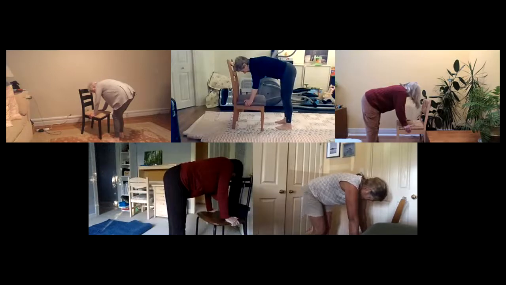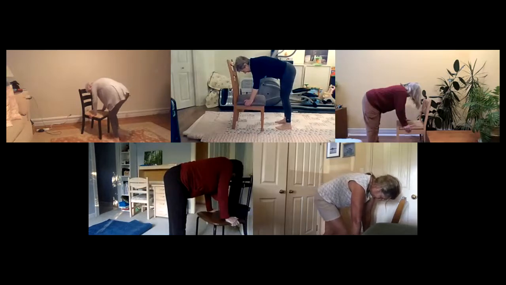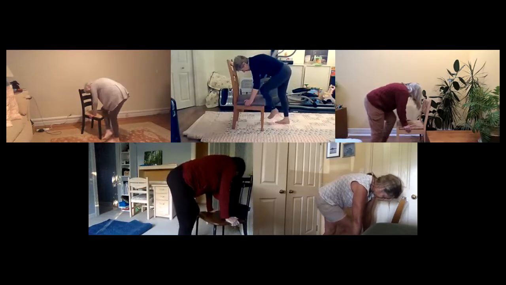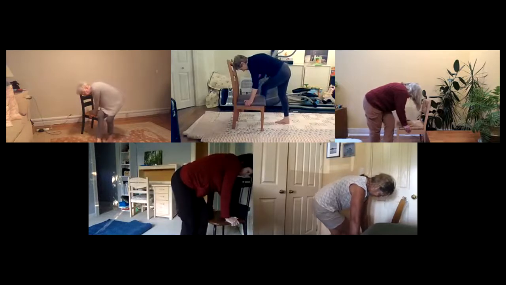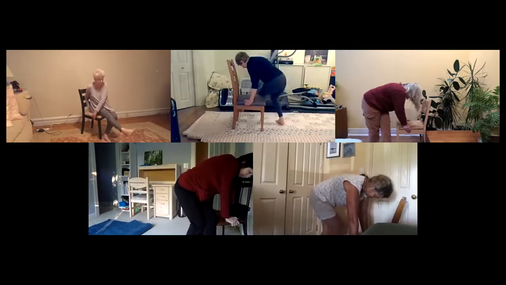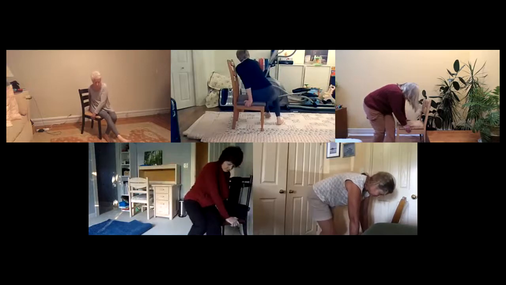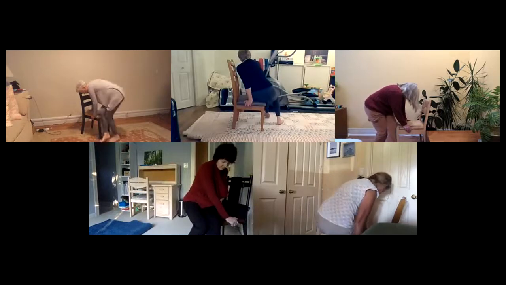And now you can choose whichever one you want to bring forward first. Bring the knee towards the chair, across the chair, through the gap, the foot through the gap, and lower the pelvis down toward the chair. And then come up.